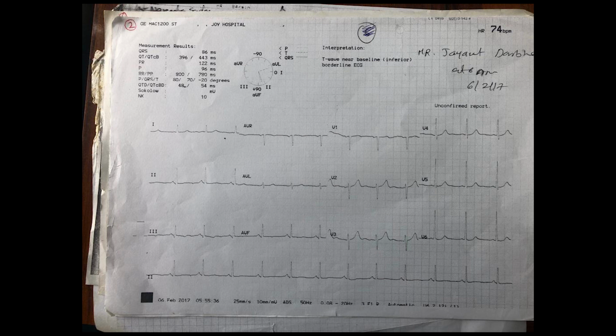Now, at 60, remember, is lead 2 in the left lower quadrant, and AVL negative is in the right lower quadrant, around 150. So the axis pointer will slightly move towards the negative pole of lead AVL.